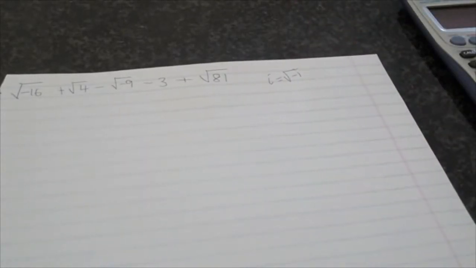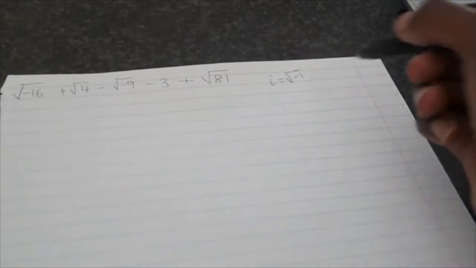Question 4, we have to simplify this. So that means we have to collect any like terms that we have, and our final answer should be in terms of i. We know that this is going to happen because we're taking the square root of negative numbers. Now we know that i is equal to the square root of -1. So what we will try and do is rewrite each of these terms so that we have a square root of -1, and then we will replace the square root of -1 with i.